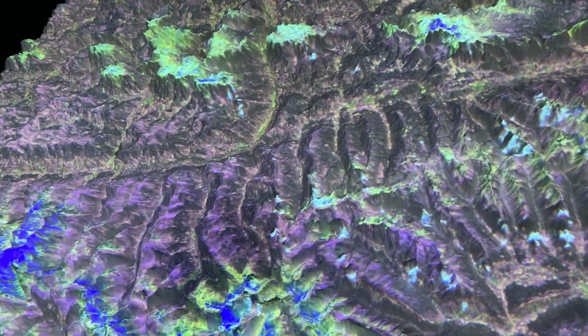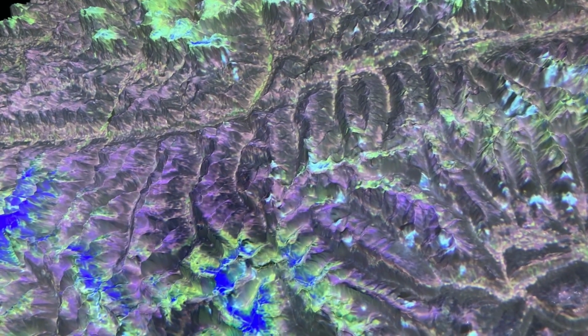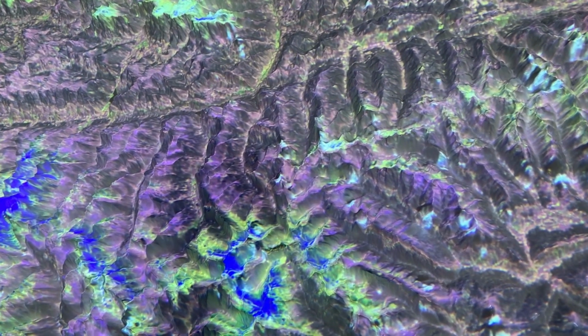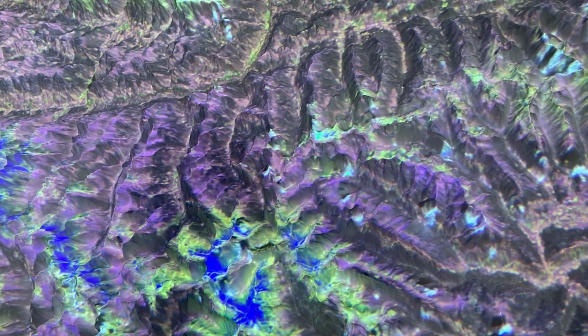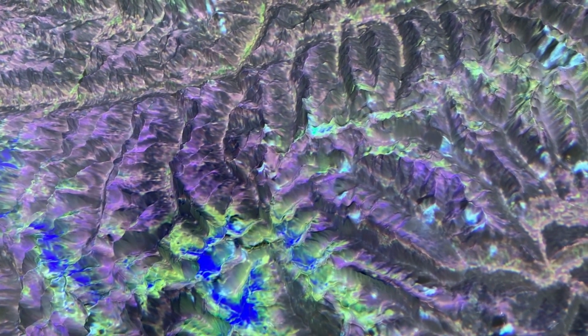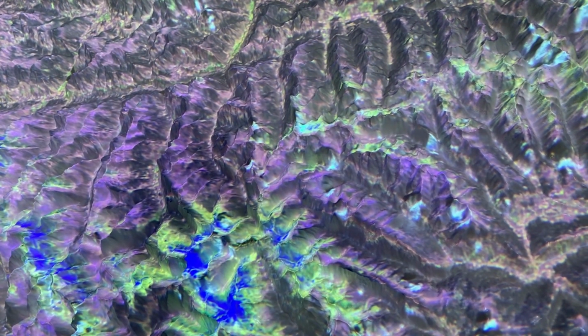This is a thermal image. Further explanation will follow shortly. But you can already make out the difference between the white clouds and the blue glacier, which is not visible if you use natural colors.